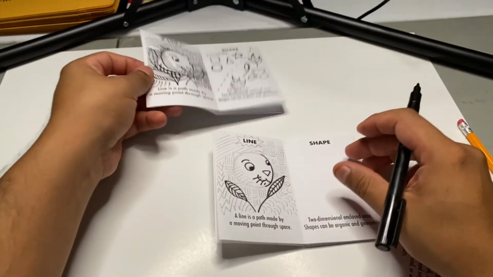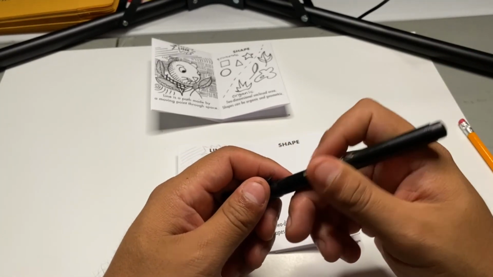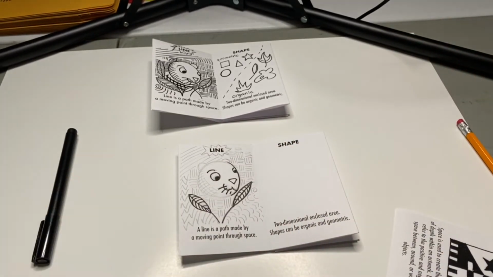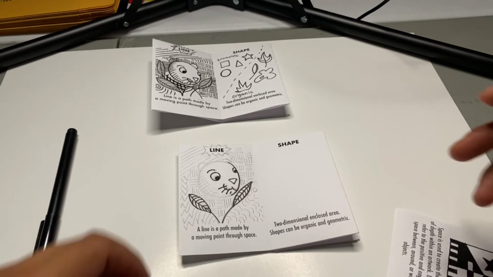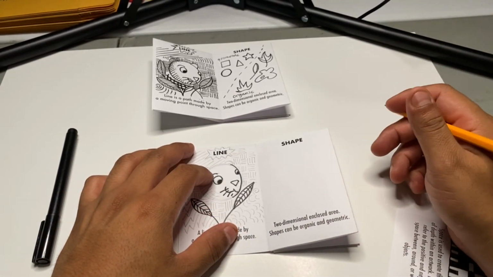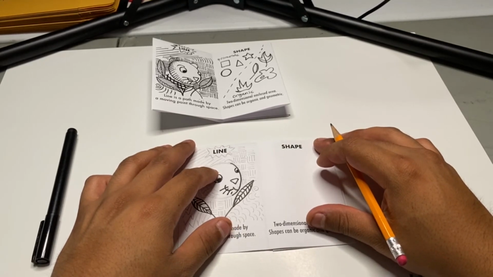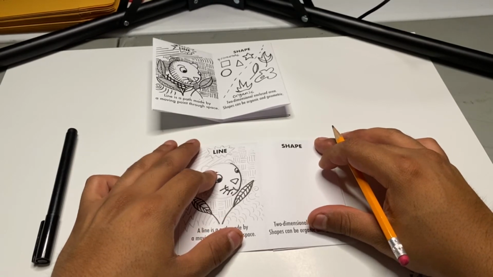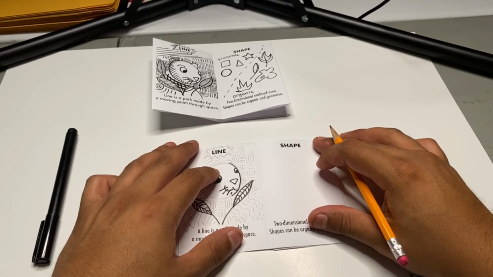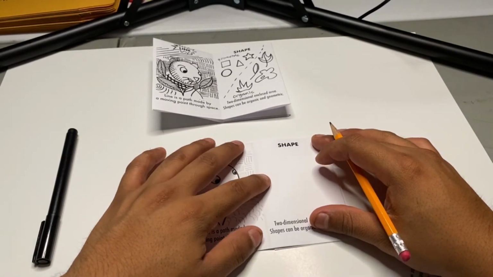All right, so the next one is going to be shape. I want you to show just 2 types of shapes. Shapes are 2-dimensional enclosed areas, and shapes can be organic or geometric. By organic, that means shapes that are normally irregular, natural. You can think of a leaf, or something squiggly, gooey type of shape, that would count.